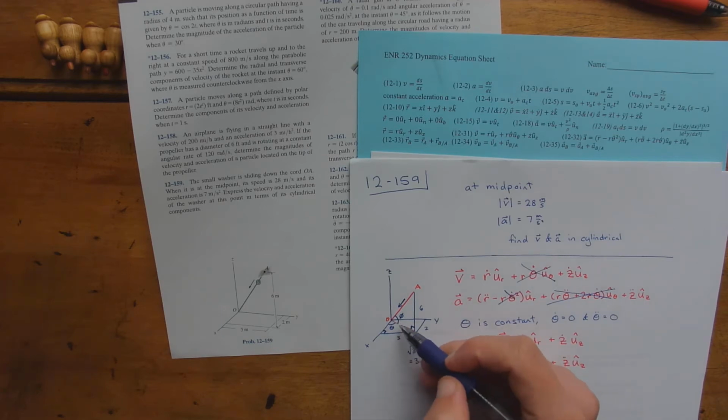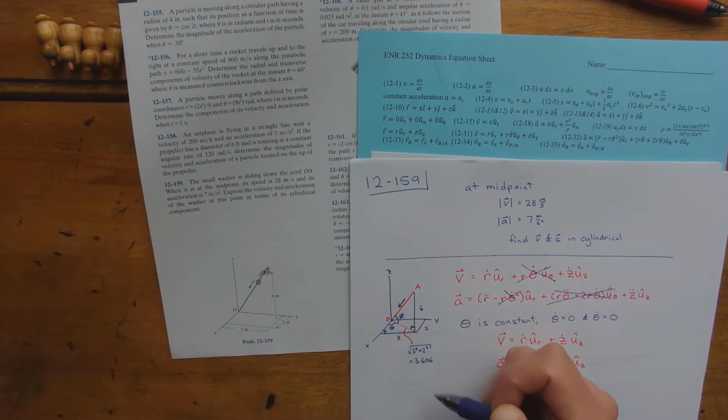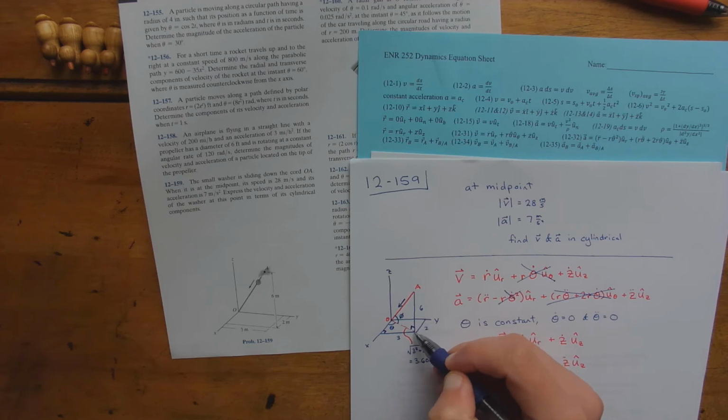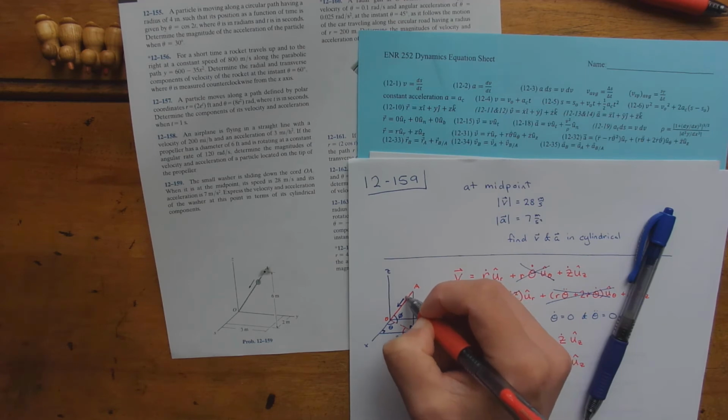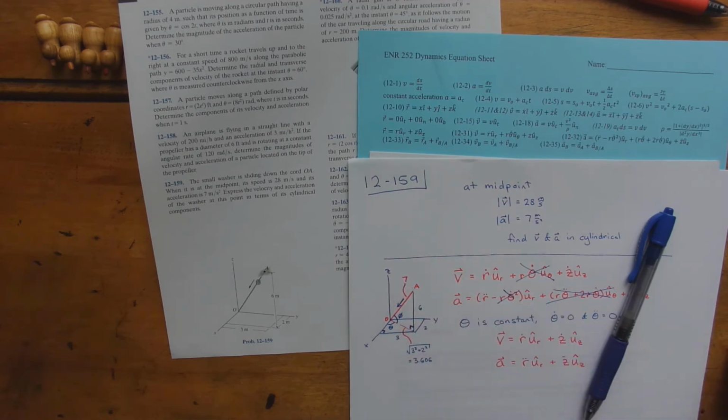And now that we have this distance here, we can find the distance between point O and point A. So if this is 3 and this is 2 and this is 6, this leg here is 3.606, but when we square it, we get 3 squared plus 2 squared, which we said was 13. So we have 13 plus 6 squared, so that's 13 plus 36, which is 49. And so the square root of 49 is 7. So the distance from point A to point O is 7 meters.